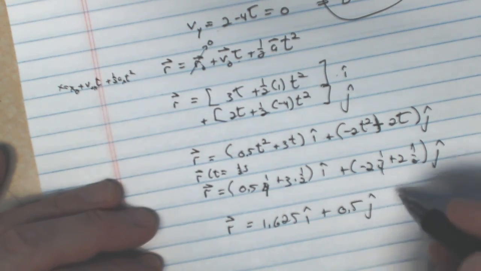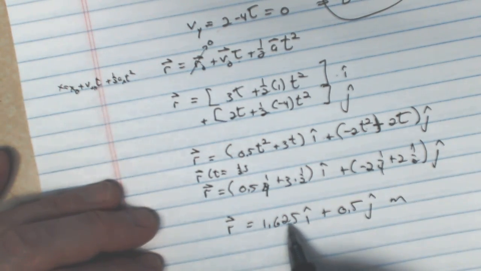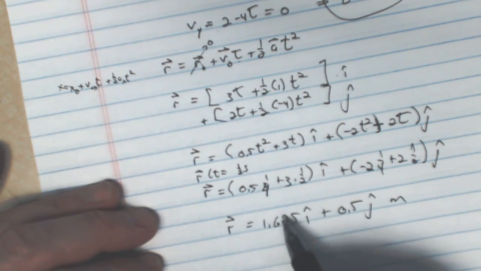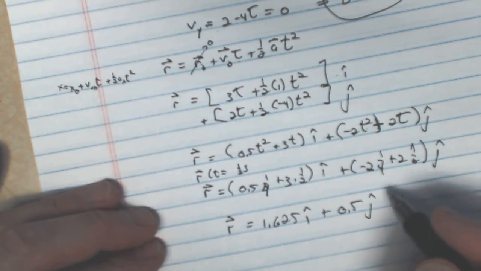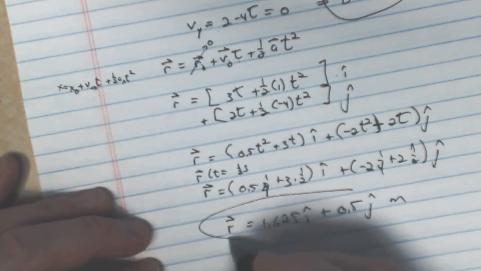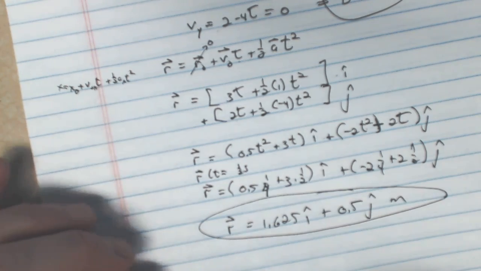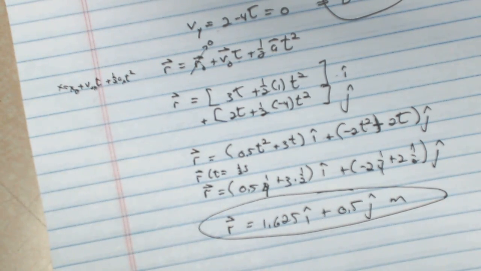And that's j hat, and this is all in meters since I haven't been carrying units around, which would let you check your work if you did that. And I used to do that when I was a first-year student, but now I'm not because I'm confident I've got those right. So that's my solution. Problem 4.18 done.